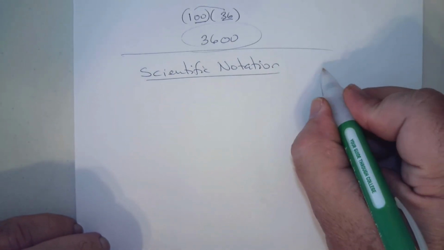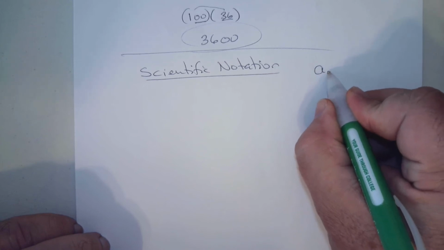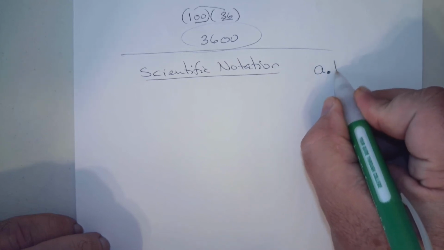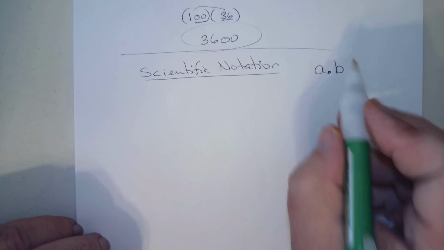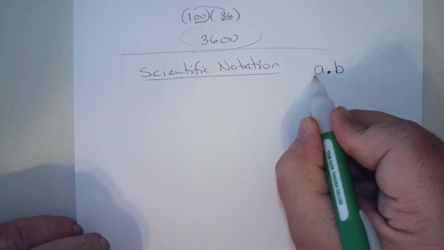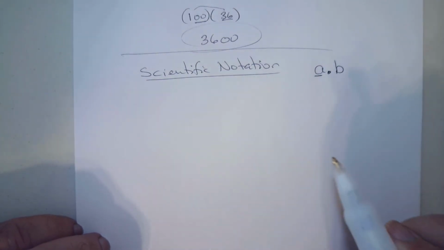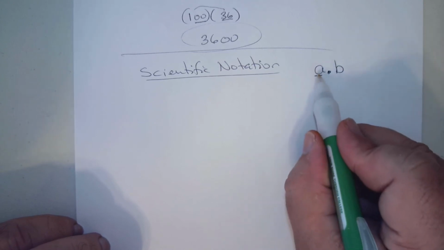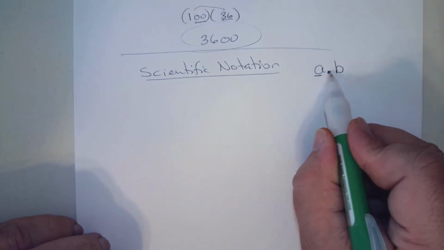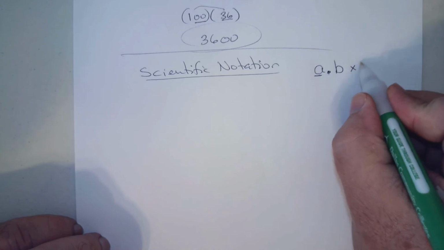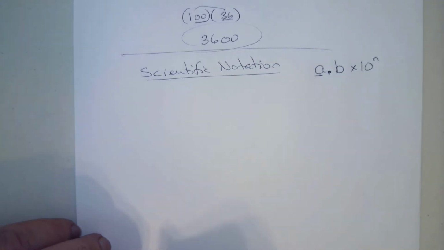Scientific notation has this form. No matter what number you have, the decimal place is always after the first non-zero number. So it's only one number, decimal, times 10 to however many spaces you need.